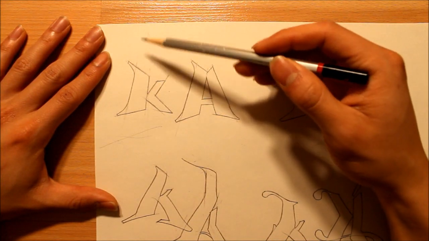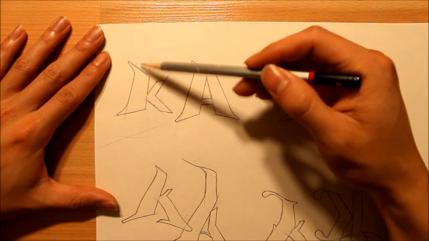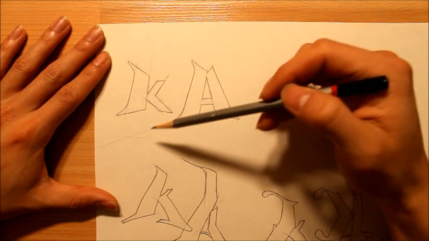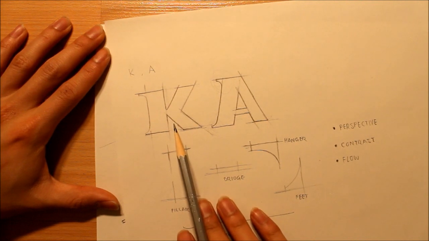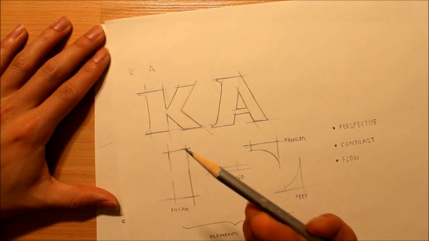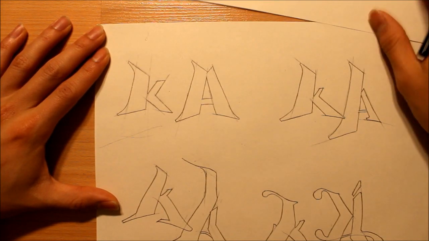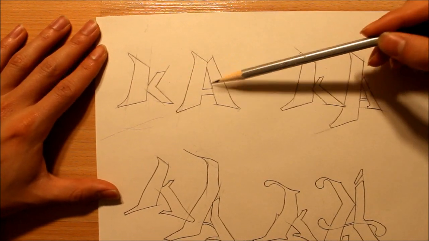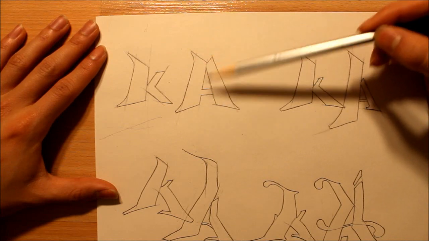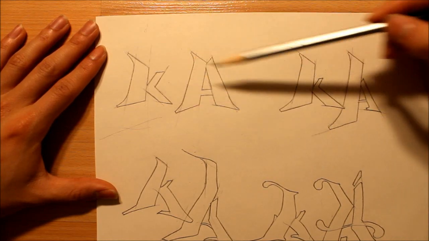This is just applied to the pillars, by the way. The K goes from something very straight and kind of boring into something like this. And for the A, same thing: just the perspective turns into something like that.